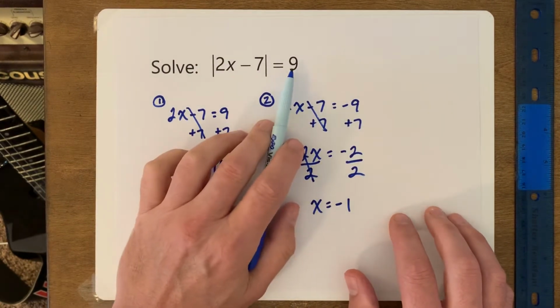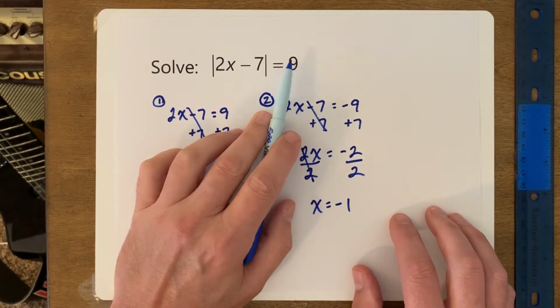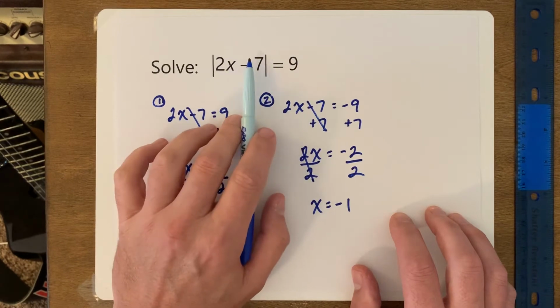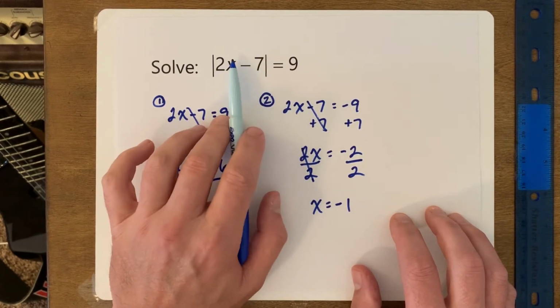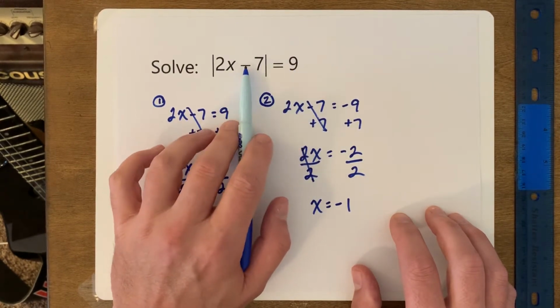What if that was a -9 right here at the very beginning? What would happen if that was a -9? If that was a -9 at the very beginning, everything in here is going to pop out as a positive, or possibly 0, but it's going to be a positive in this case. So if that was a -9 right there, that could never be a negative.